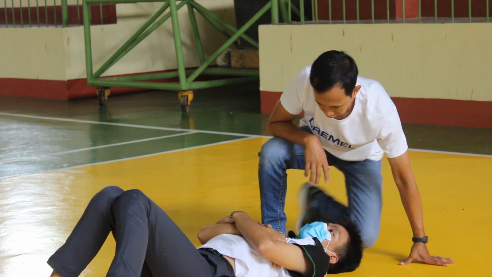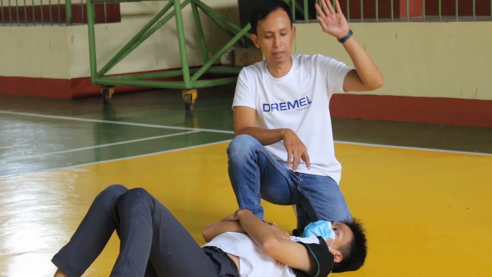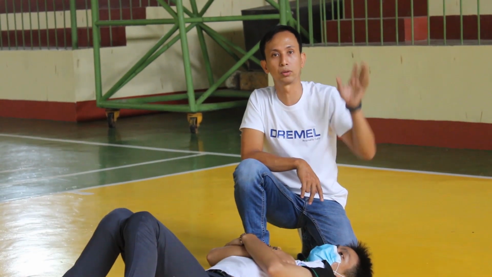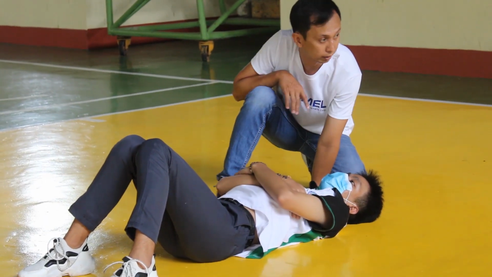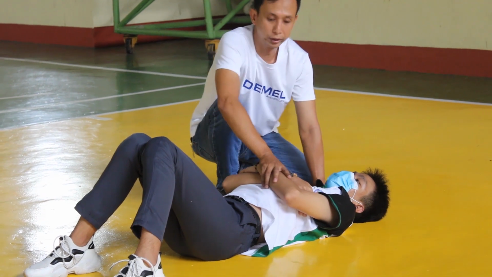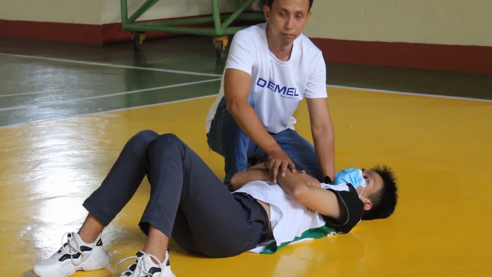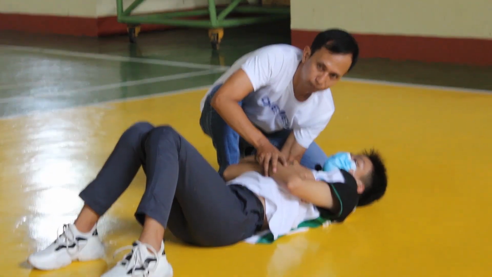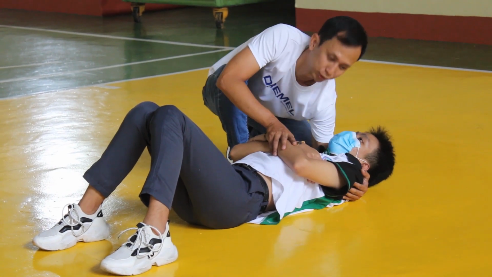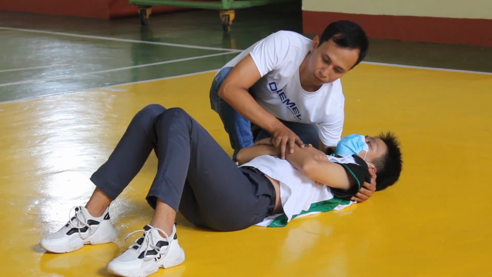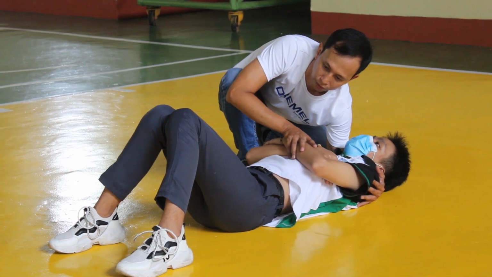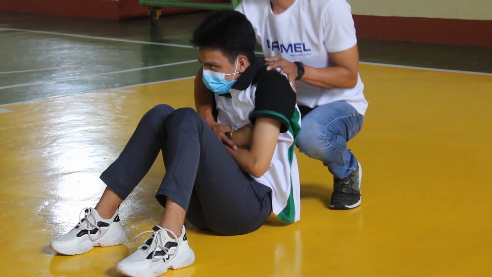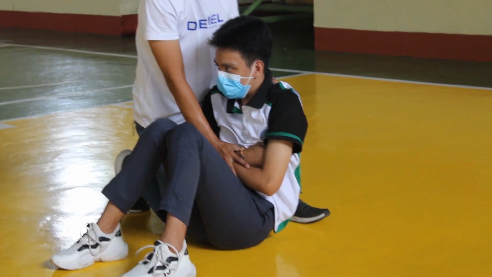Okay? Shoulder. Then after that, you need to make sure that you insert your arm on the shoulder of the victim, holding the arm of the victim on his chest, preparing for the sitting position. You're going to push, then stand up, 1, 2, 3, and 1, 2, 3. Okay, here, side.